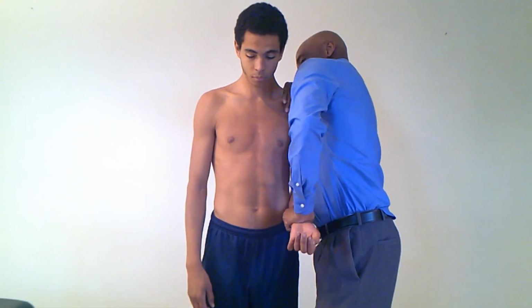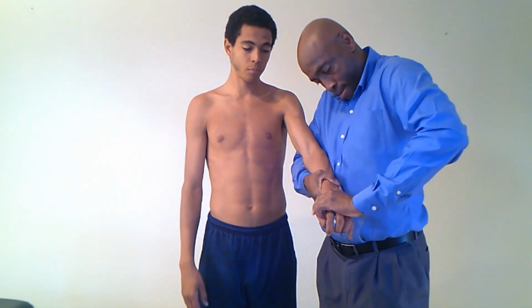I can look at C6, which will be elbow flexion as well as wrist extension. So again, push up against me, elbow flexion, good. We're going to do the same thing on the opposite side. And push up and relax. And then wrist extension for C6. Push back and relax. I'll do the same thing on the left. So push back, good.